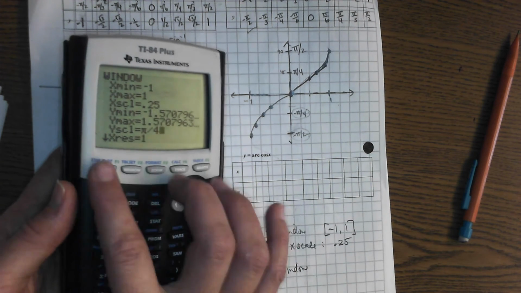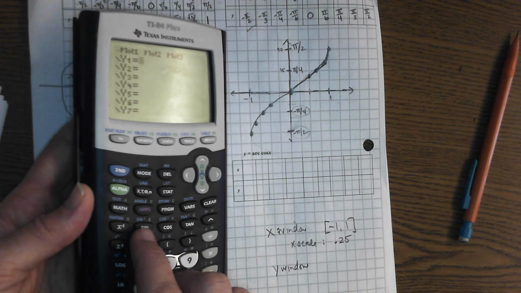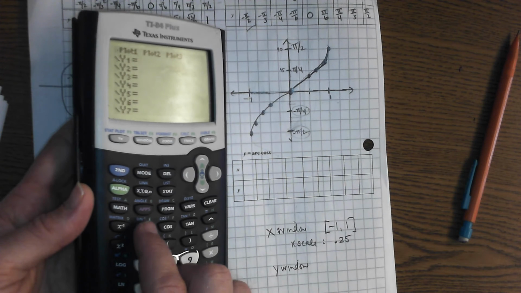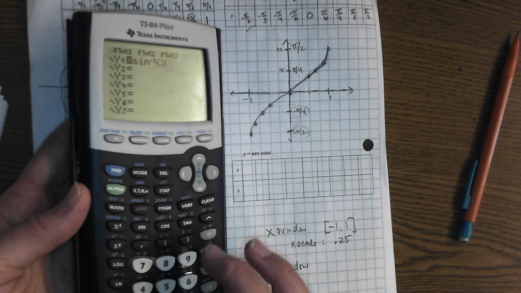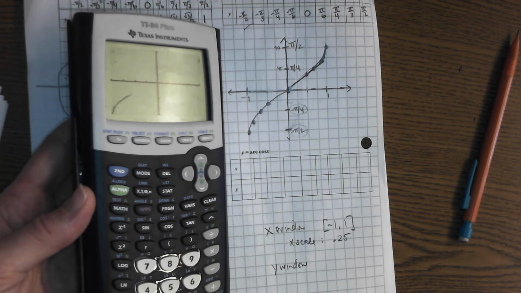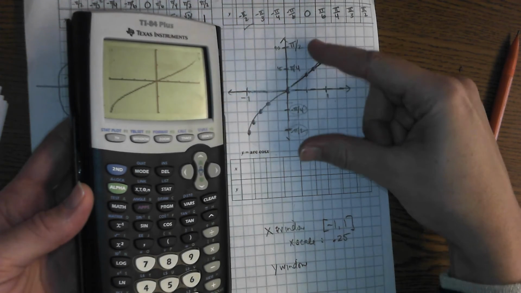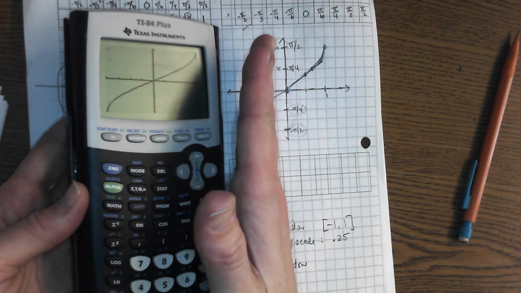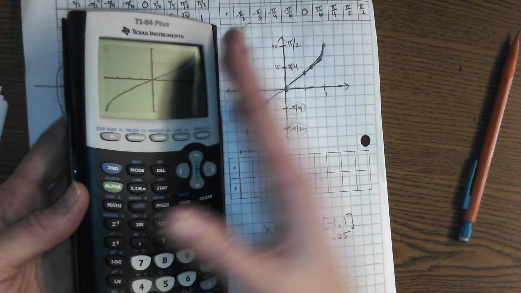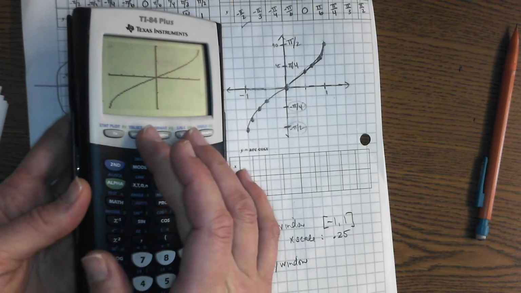So if I graph y equals inverse sine, I do have an inverse button. You know that, right? Inverse sine is the blue functionality above the sine. So if I do inverse sine of x, I should get that same graph. My question is, what if I did -pi to pi on my y-axis?